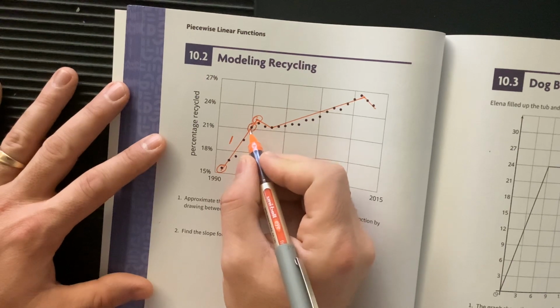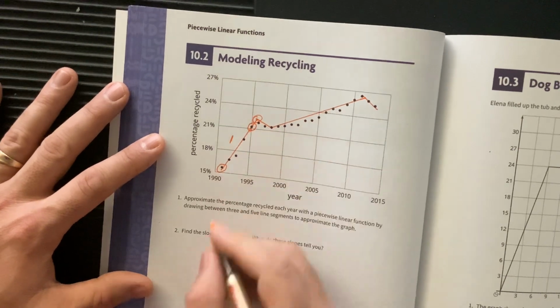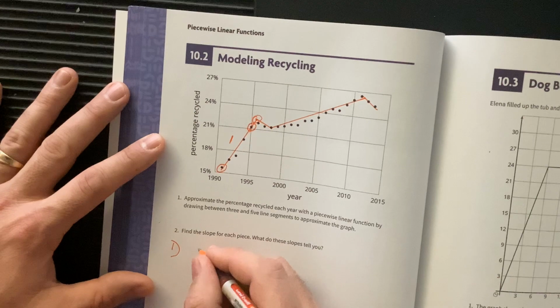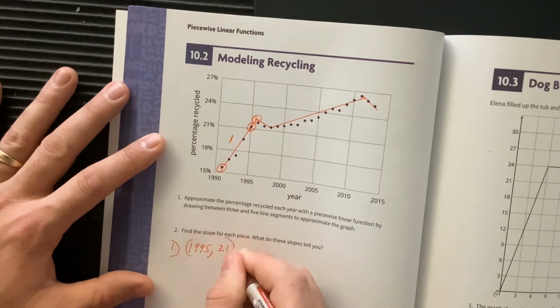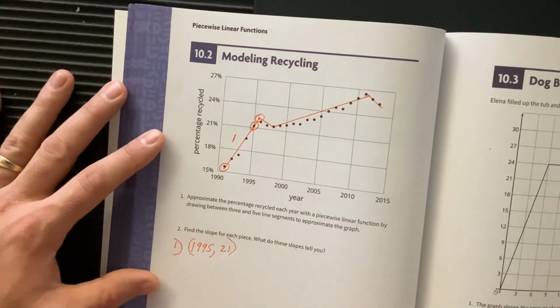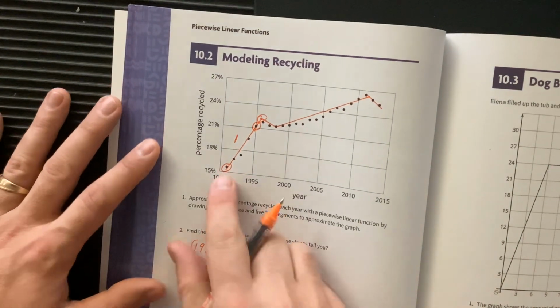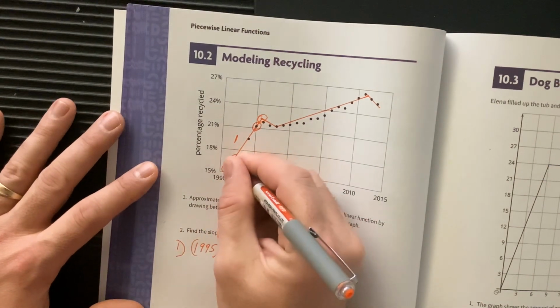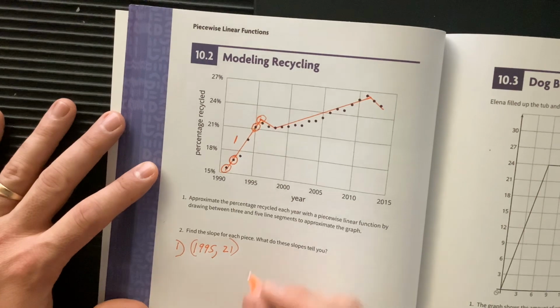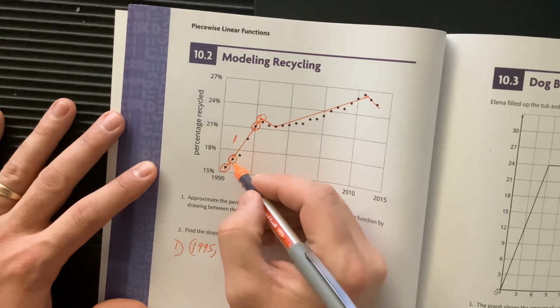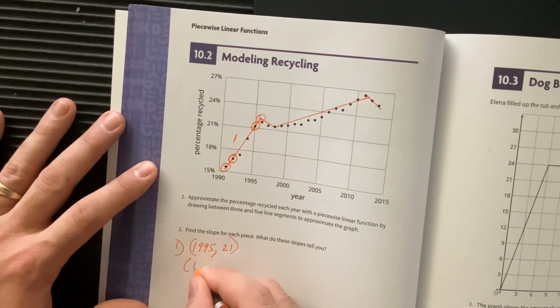21.2? I don't want decimals. That sounds like a nightmare. Should we call it 22? 21. Call it 21. All right, we're going to call it 21. Okay, how about this dot? Right here. This one looks like it goes through right here. 95, 94, 93. That would be 92.